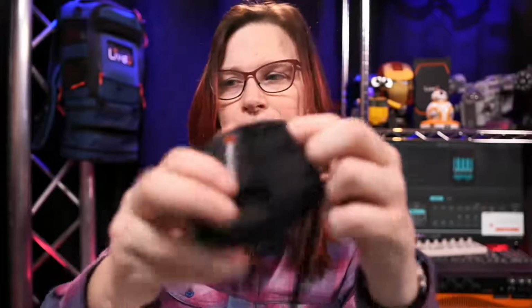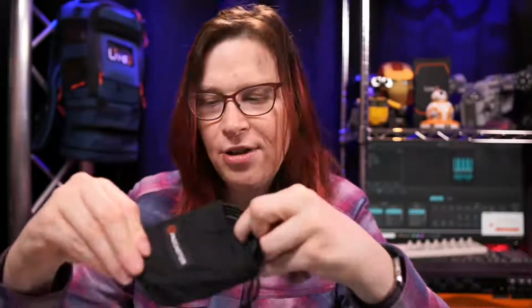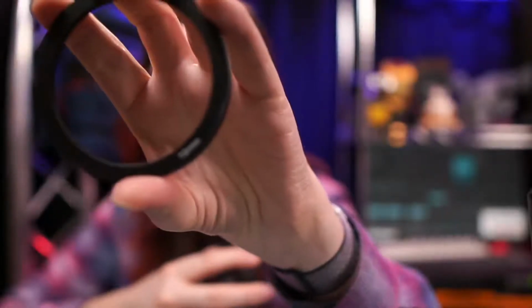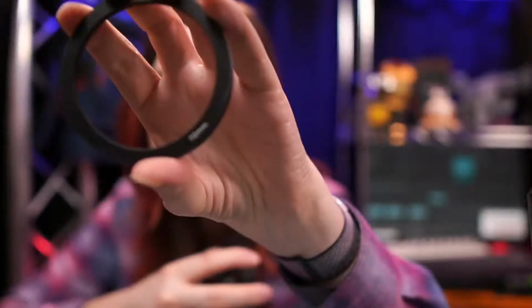The most important thing is that you need to know the diameter of your lens. It comes with a very nice pouch, and in this pouch you'll find a set of rings depending on the size, and the size is printed on the other side. So this is 37 millimeters, and for example this is 72 millimeters. So you have a plethora of different angles that you can use.